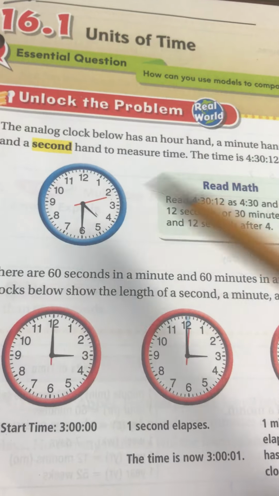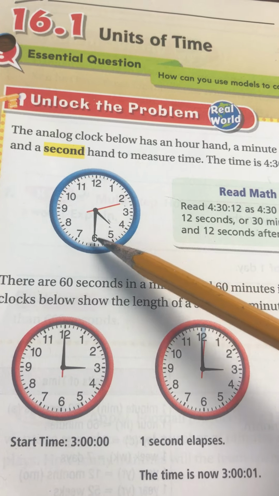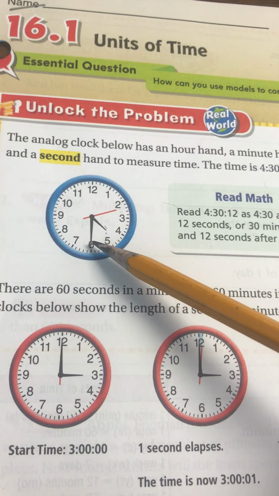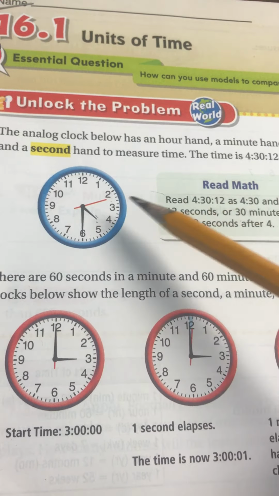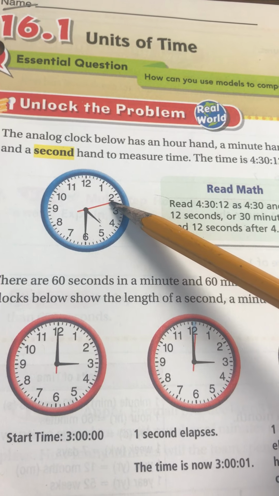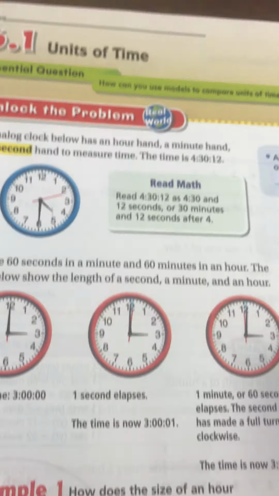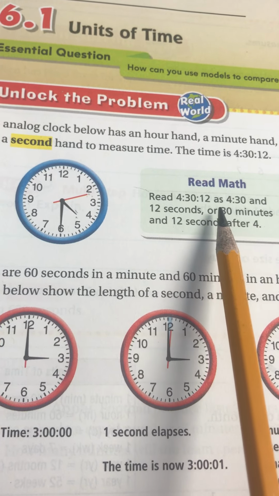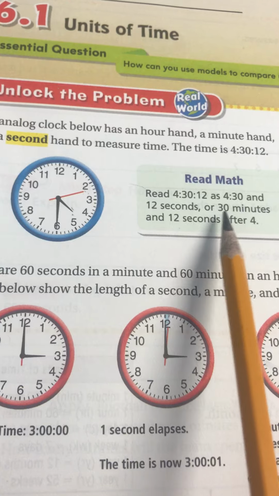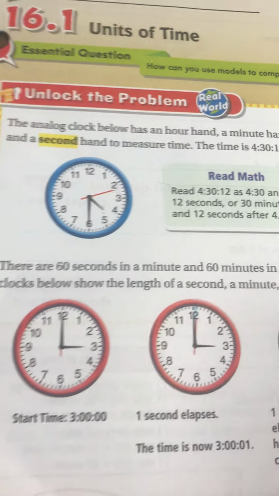On this clock, the hour would be 4 o'clock. 30 minutes have passed because the minute hand is on the 6, which would mean 30 minutes have gone by. And the second hand is at 12. So we would read this as 4:30 and 12 seconds, or we could say it's 30 minutes and 12 seconds after 4 o'clock.